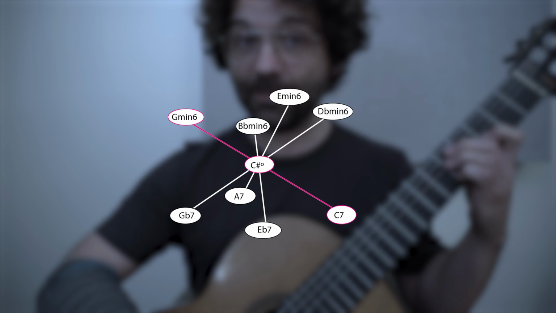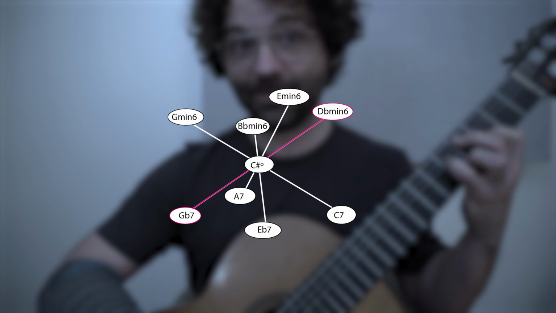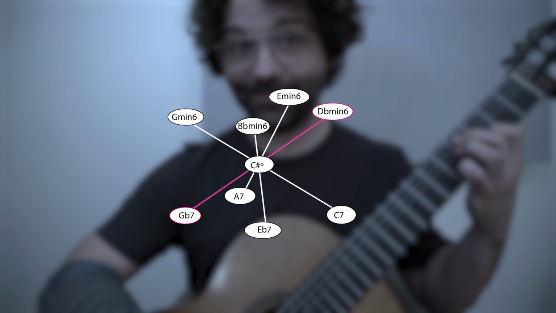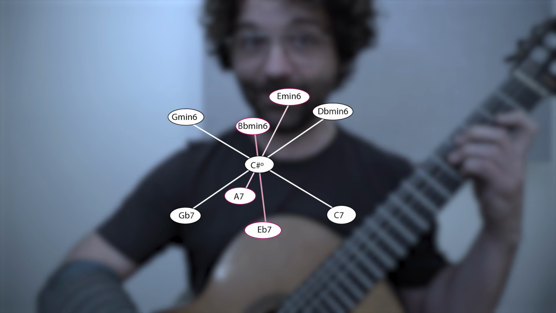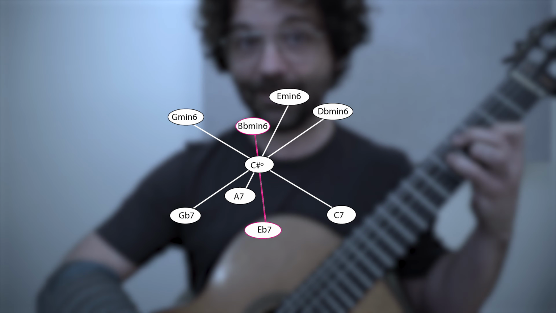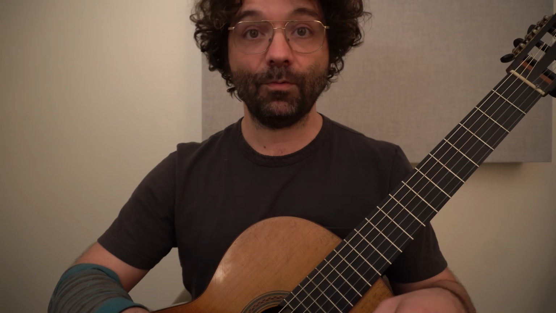That this minor 6 chord is connected to this dominant 7th. This minor 6 is connected to this minor 7th, dominant 7th. This minor 6 is connected to this dominant 7th. And this one is connected to this. That's the 6 and the 5 relationship. More about that later. But we're going to go on now.